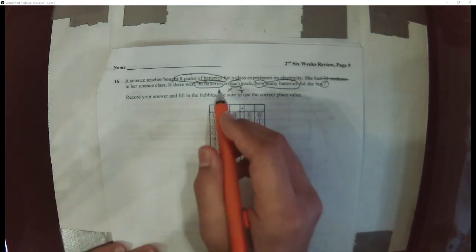So let's see. I know that she's buying batteries. So this is 1 pack. They told us that in 1 pack, there are 96 batteries. But the teacher didn't just buy 1 pack. She went and bought more and more and more. She bought 8 packs of batteries.